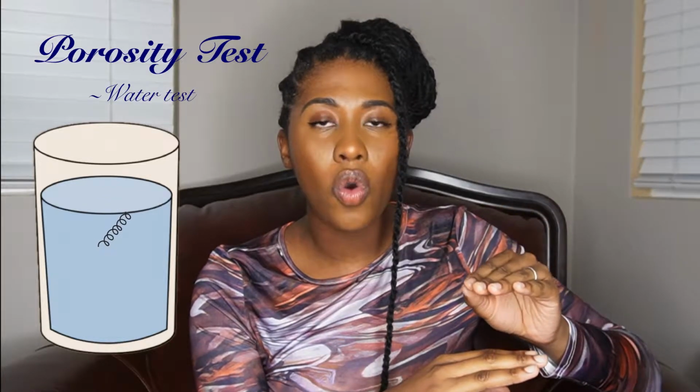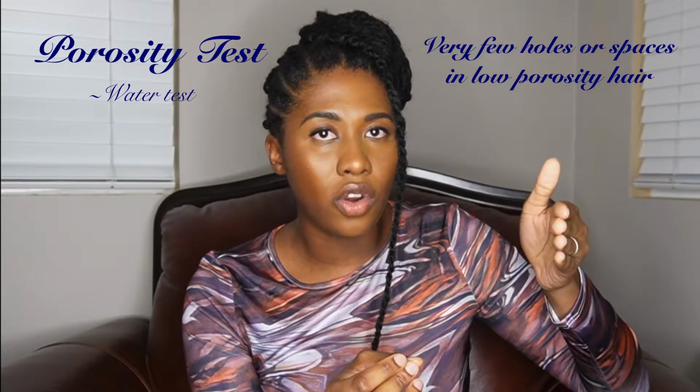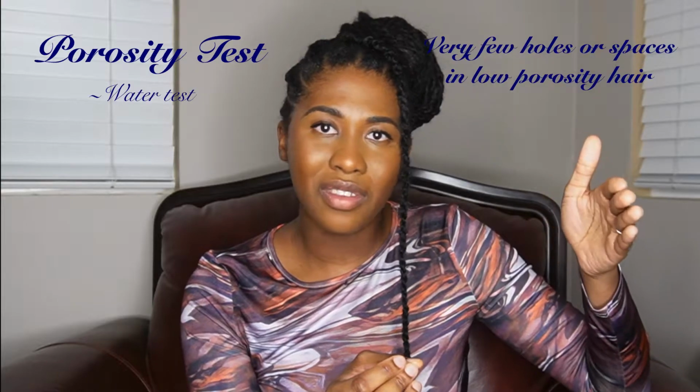If your hair slowly goes down and maybe just sits in the middle, you have normal porosity. If your hair does not move from the top of the glass, even when you push it down and it goes back up, that means you have low porosity. If it's low porosity, there are no holes in your hair. In other words, it's not going to sink.